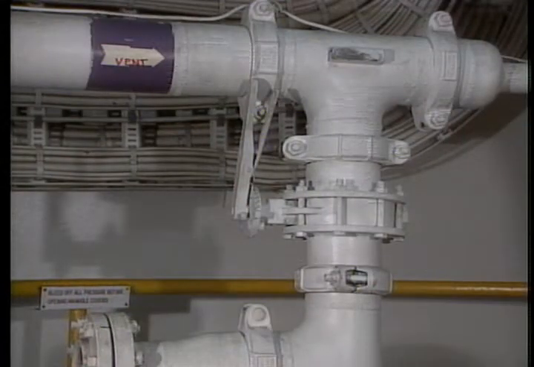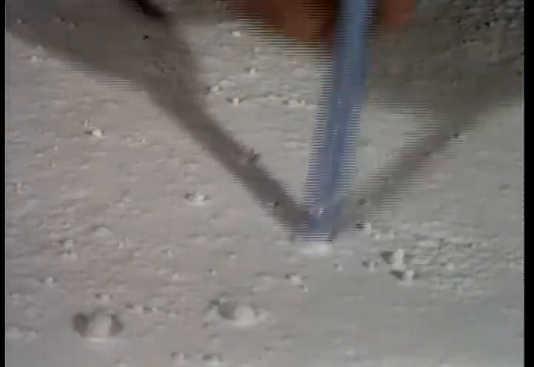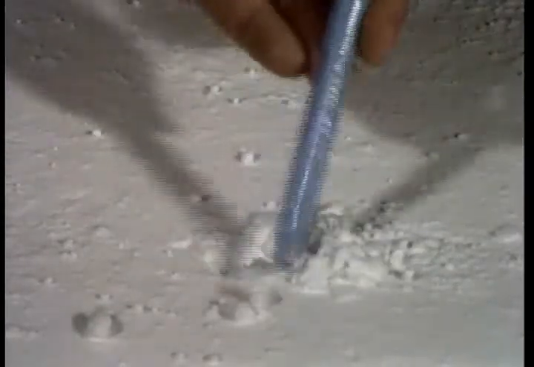Fluff the tank by opening the vent valve, then opening the air supply valve at the bottom of the tank. This will blow air through the powder and literally fluff it up. It's a good idea to fluff all these tanks every day because the powder will begin to pack in tight from the constant rig vibrations. If it gets too packed, it could pack hard and make it a problem to transfer.